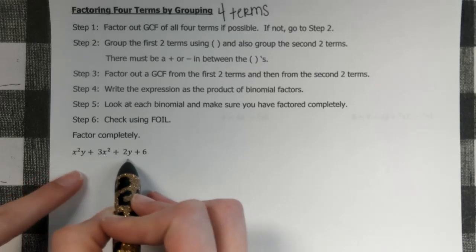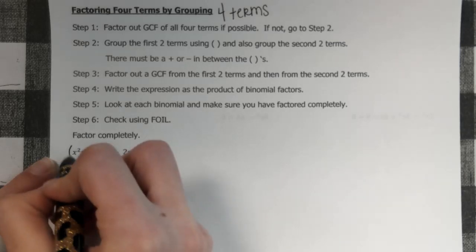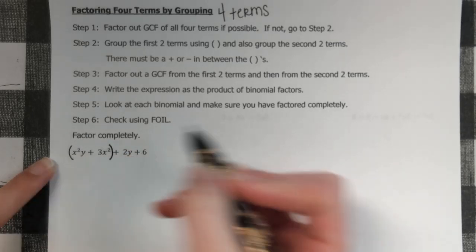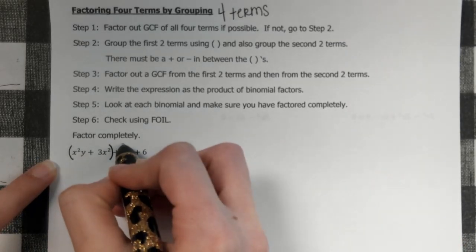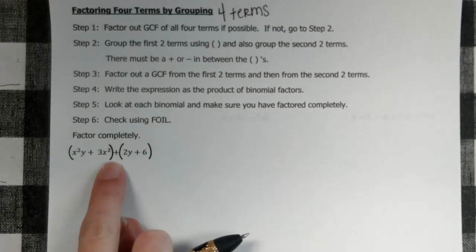I only have a Y in 2 terms, so I can't do anything with that. But my next step tells me I need to group my first 2 terms and my last 2 terms, and I leave that sign in the middle. Now, there is going to be something that you do if it's a minus, but if it's a plus, you leave everything as is.